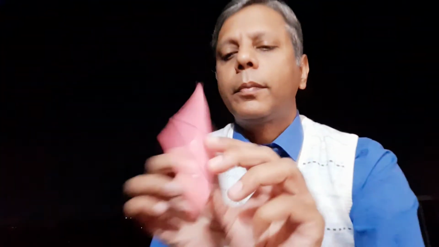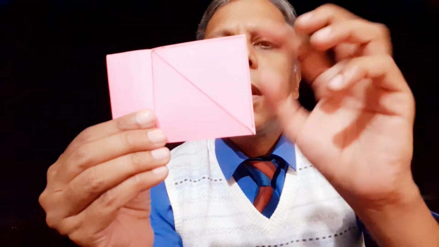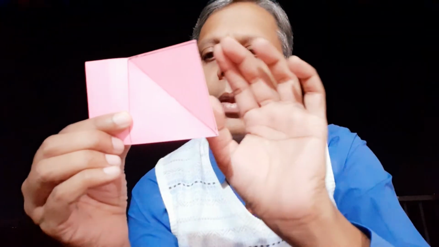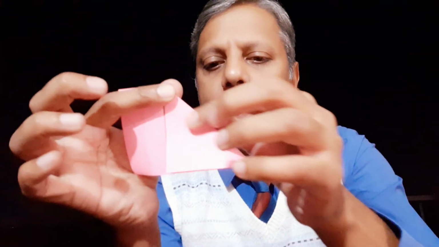So let's see it again. This way. So you take a piece of paper, fold from this corner down below so that this edge lines up with this edge, and you fold it here, crease it, and if you draw the lines, you can see a square shape there. And this bit, just this bit, that's a triangle.